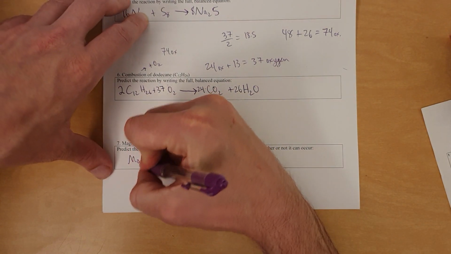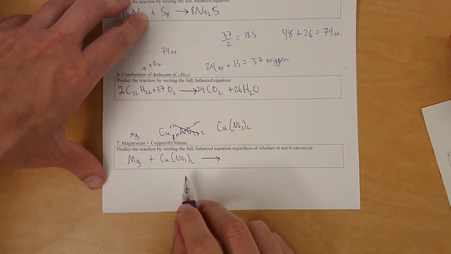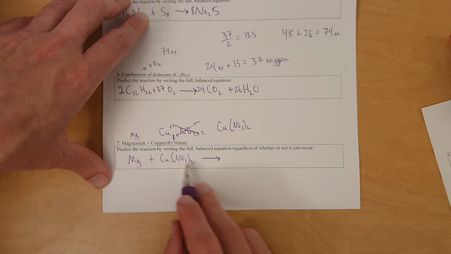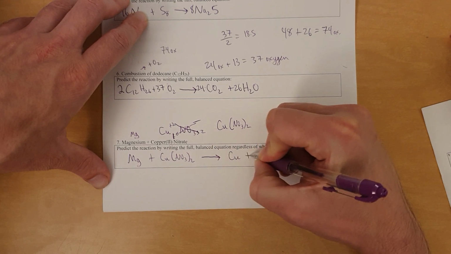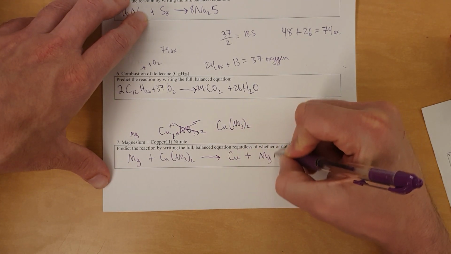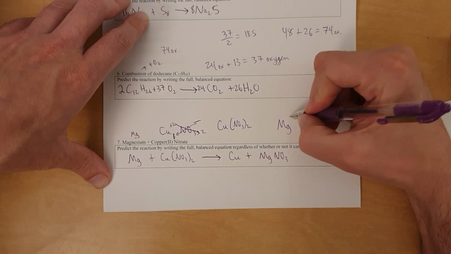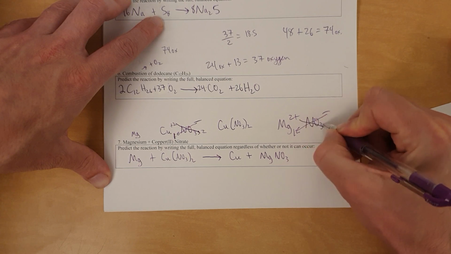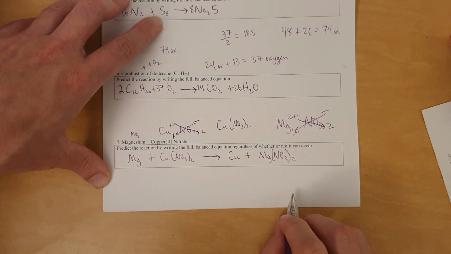So let's do it. Magnesium plus Cu(NO3)2 makes what? All right, so we see magnesium will switch places not with nitrate. Nitrate's negative and magnesium is positive, but it will switch places with copper because magnesium is positive and copper is positive. That means copper comes over here to become the pure element, and magnesium joins up with the nitrate. Now magnesium is a 2+, nitrate is a 1 minus. So when you switch the charges, you're going to have one magnesium and 2 nitrates.